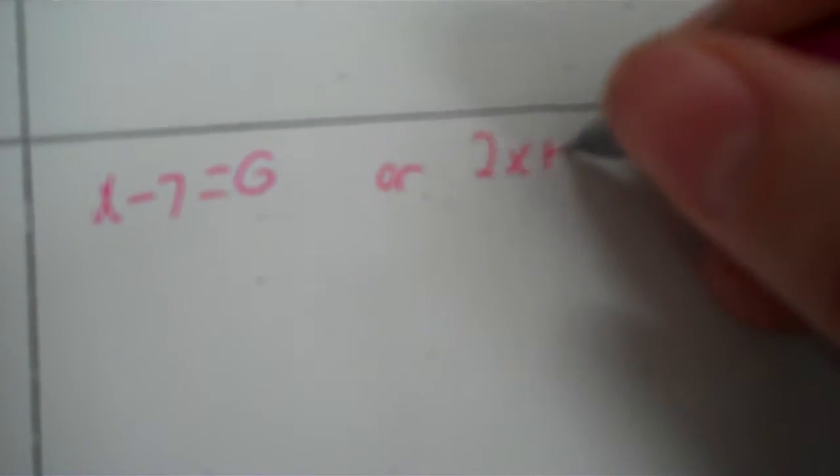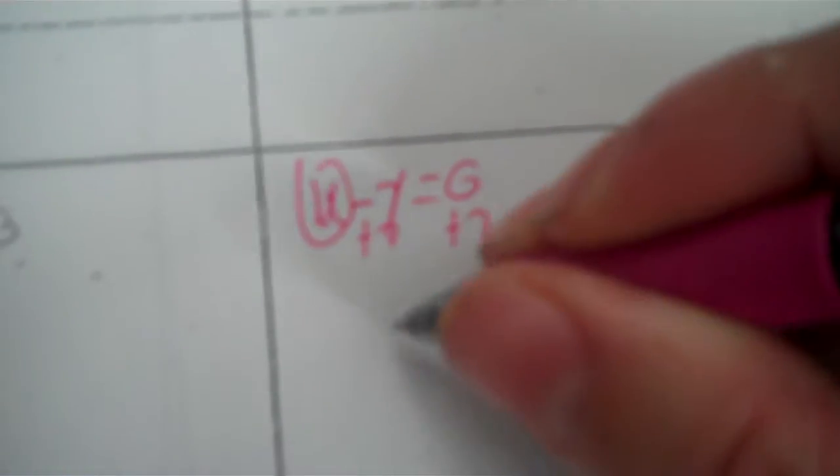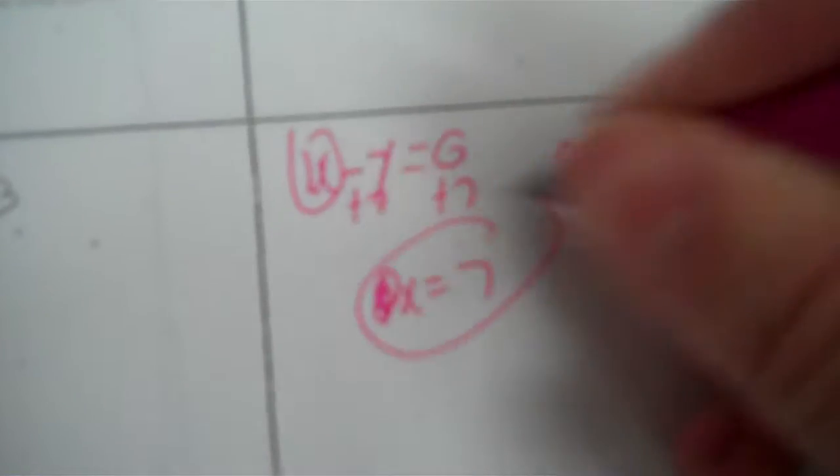X minus 7 equals 0 times 2x plus 5 equals 0. So I have factor number 1 and factor number 2. Okay, so x minus 7 equals 0, or 2x plus 5 could equal 0. Okay, so I plus 7, 1x equals 7. So 7. And then I minus 5, 2x equals negative 5. But then I've got to divide by 2 because there's a 2 there. So I divide by 2, and x is negative 2.5. Okay.